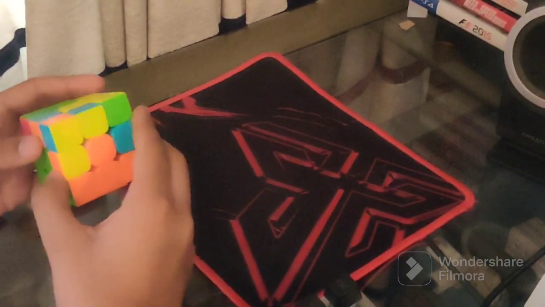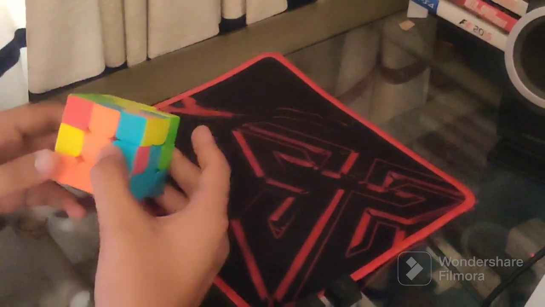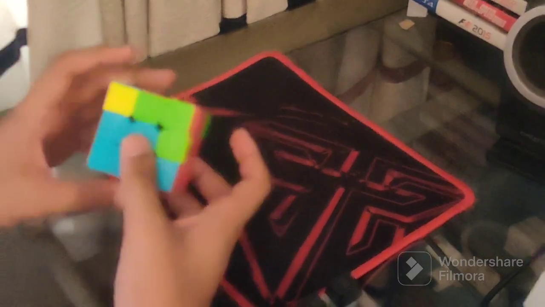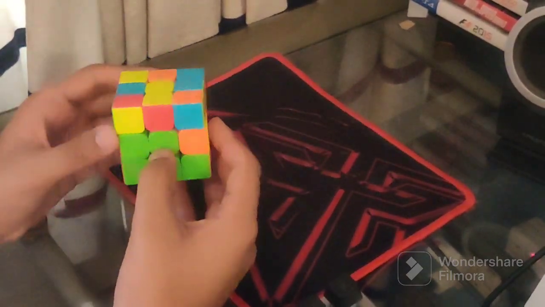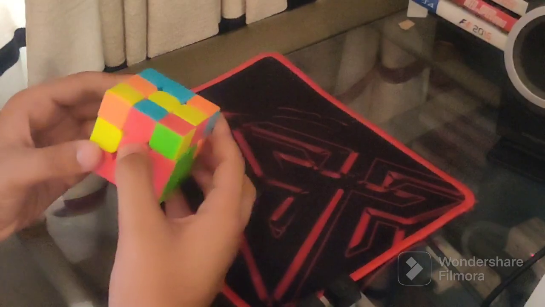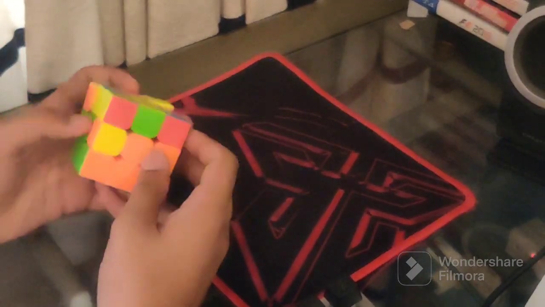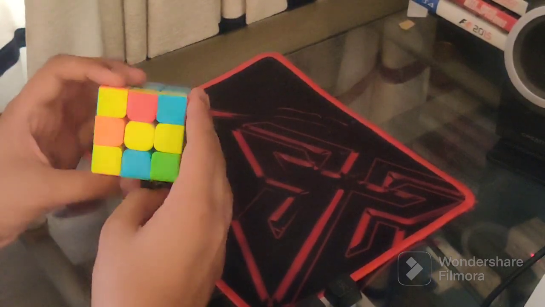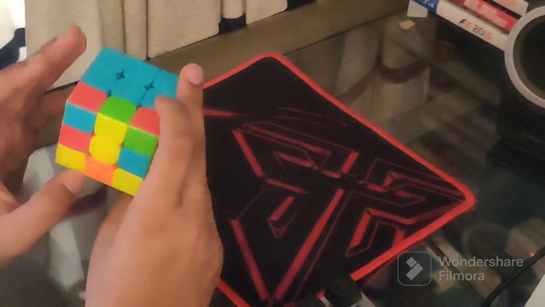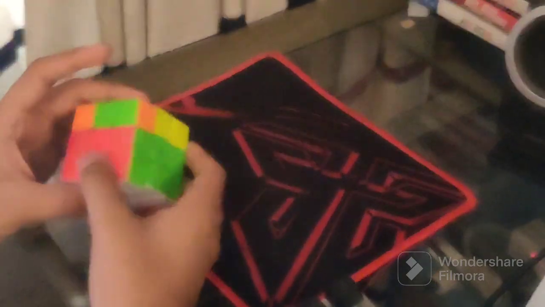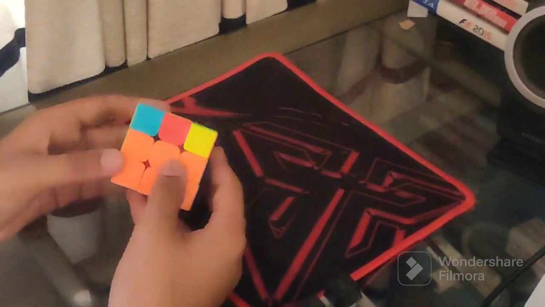So now here we move this here, we move this here, we do that, and it's in. We keep doing that until all of the edges are in the second layer. So this is the last one without yellow, I'm pretty sure. And now we have solved the first 2 layers of the Rubik's Cube.